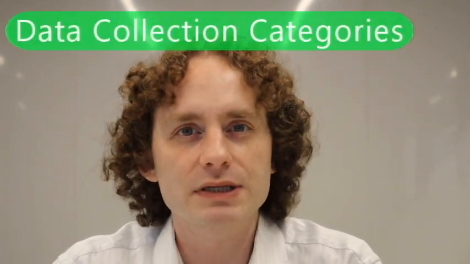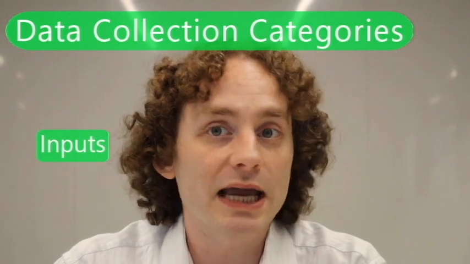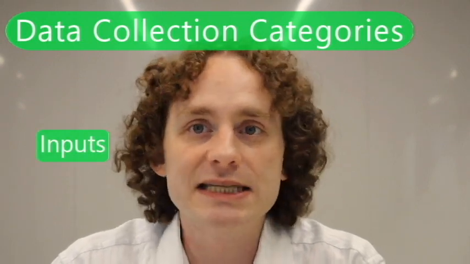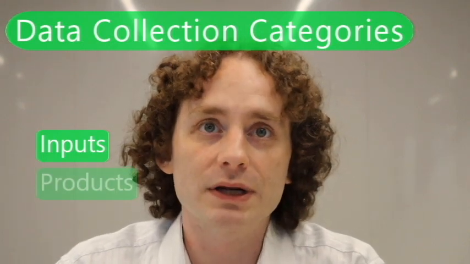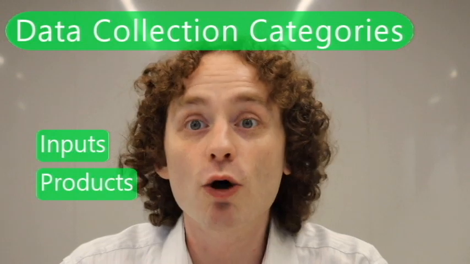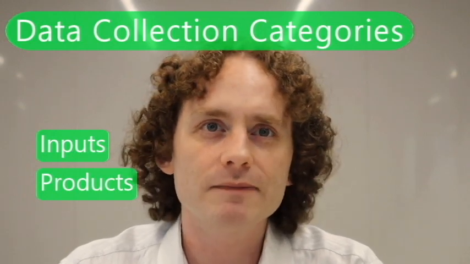This can help later if we find that we do indeed need to audit our inventory in some way. When we start collecting data, we want to classify it for each unit process under some important categories. These include the following: inputs, which are things like energy, raw materials, ancillary inputs, and any other physical inputs. Products, which also includes things like co-products, byproducts, and any waste or scrap materials.